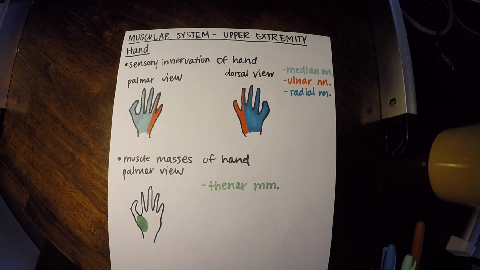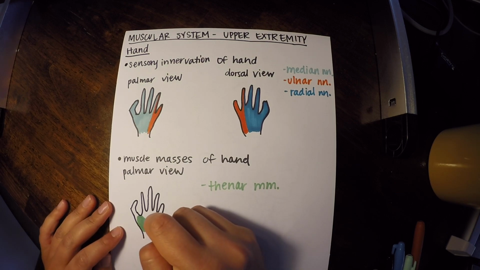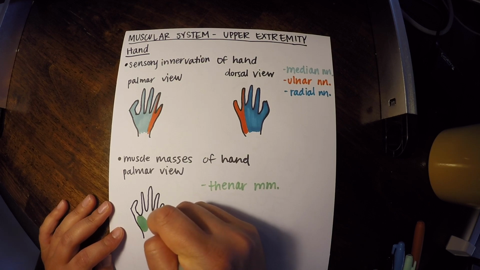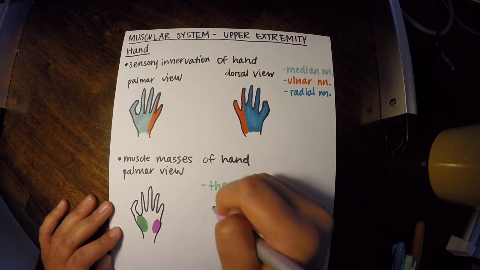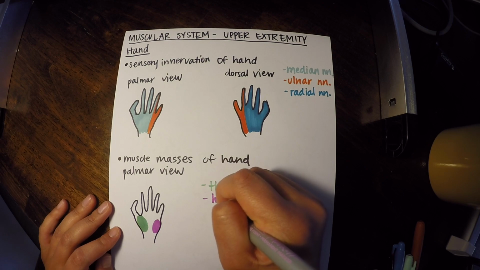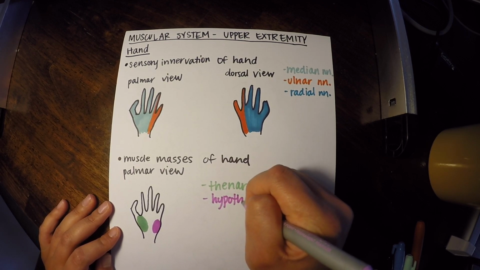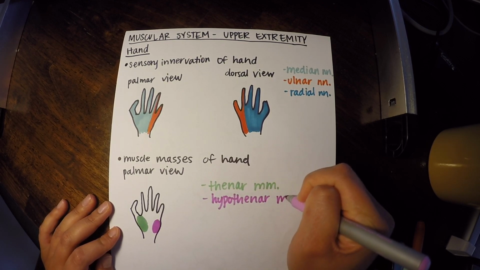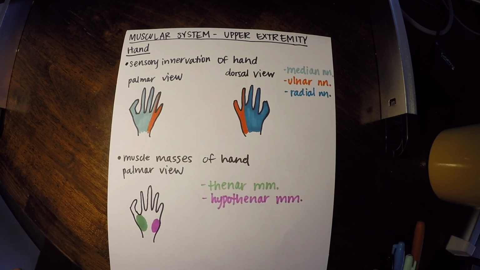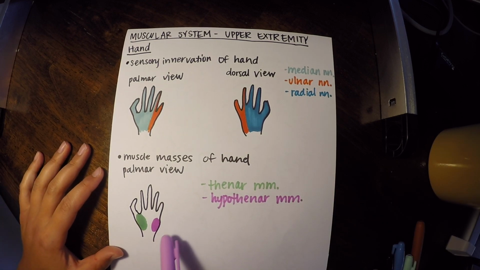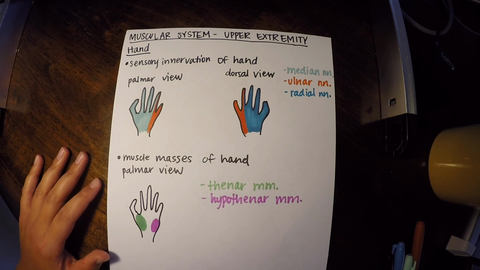And remember, that's a group of different muscles, but we're just not going to get into the specifics. And then you also have ones near your pinky on the opposite side, and that is going to be your hypothenar muscles. Sometimes people call them your thenar eminence and hypothenar eminence as well.